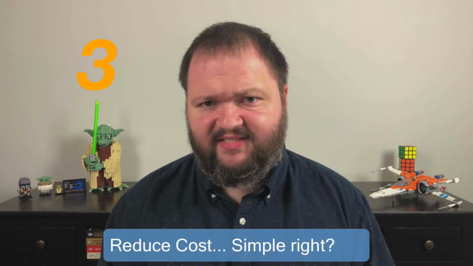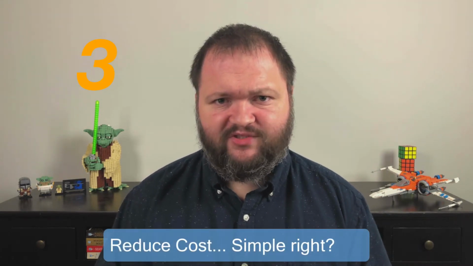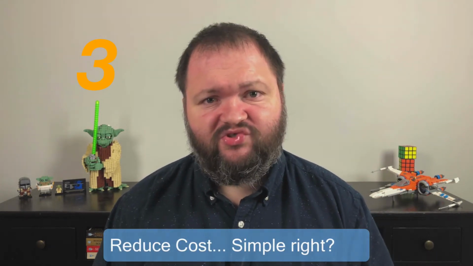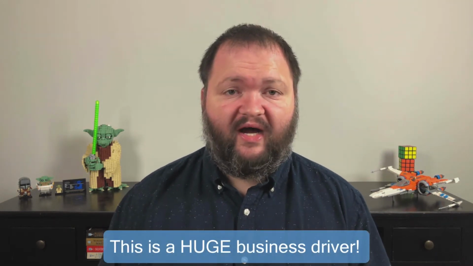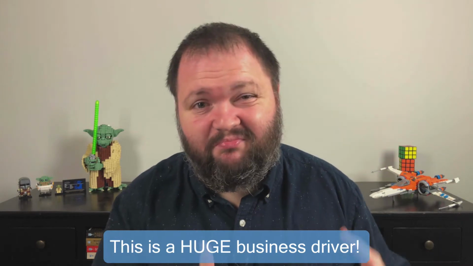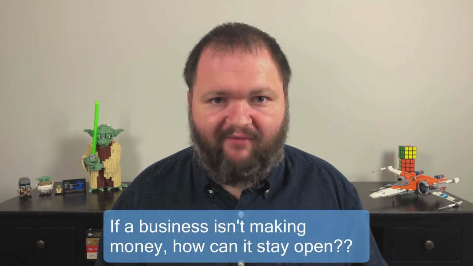All right, so our next one is going to be reduce cost. I think this is number 3. So if I'm counting, it's number 3. This is reduce cost. It's a driver. It is totally a business driver. The why: we have to ensure businesses are profitable, right? Businesses aren't going to be in business if they're not profitable.